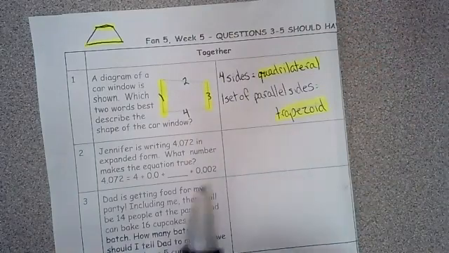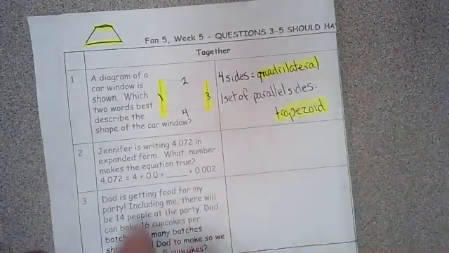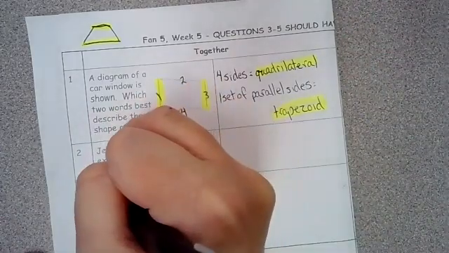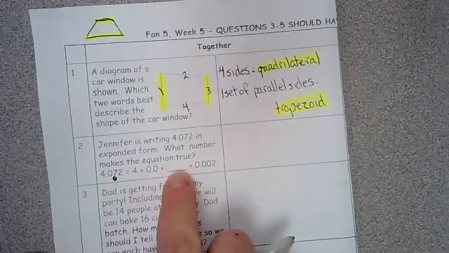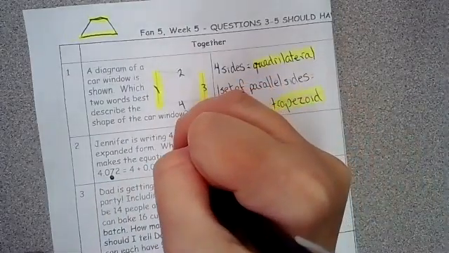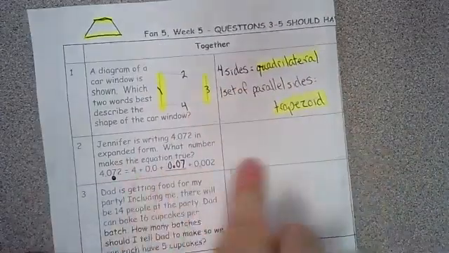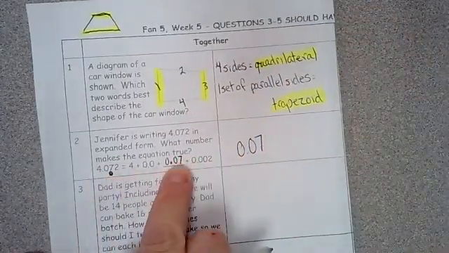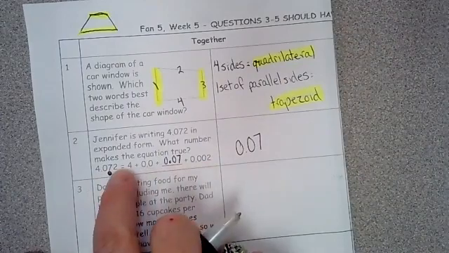Jennifer is writing the number 4 and 72 thousandths in expanded form. What number would make that true? All right, so what I've got here is 4 plus 0 tenths plus how many am I going to put in the hundredths place? Well, you're going to put a dot under the 7, and you know that you have to write 7 hundredths here. So just write your decimal, nothing in the tenths place, and a 7 in the hundredths place, and those can add up. There we are. So 4 plus 0 in the tenths place, 7 in the hundredths place, 2 in the thousandths place.